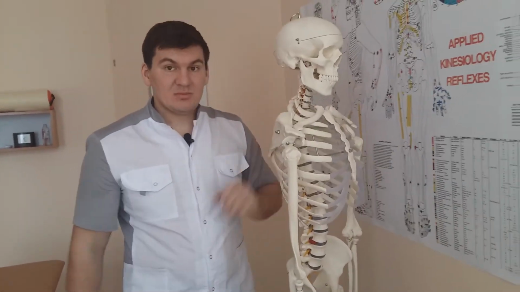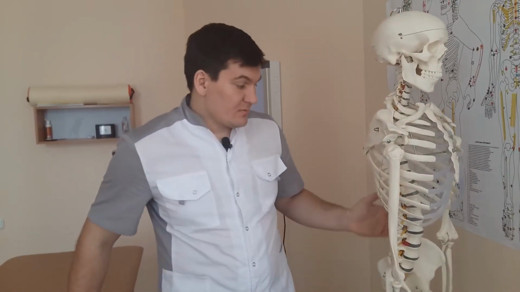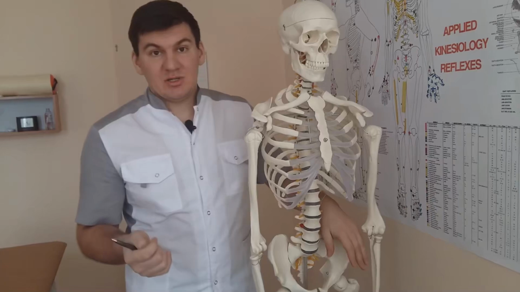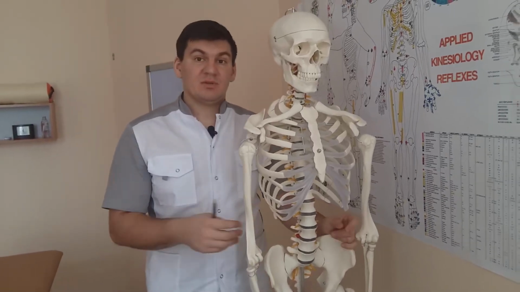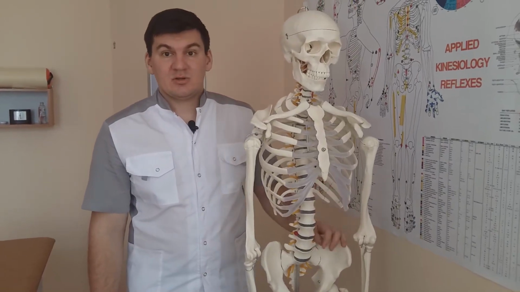With oblique abdominal muscles, things are also not so simple here. Here too, any massage therapist or any other specialist will immediately notice. He will find a shortening of the tension of certain muscles. It's not a problem to find a tense oblique abdominal muscle and start relaxing it.